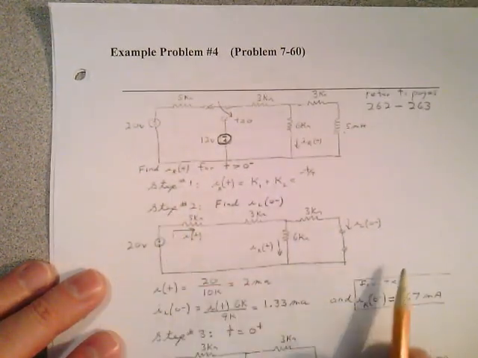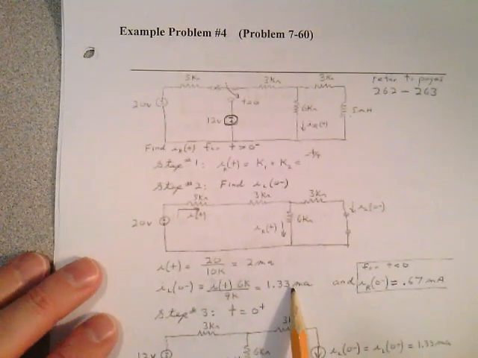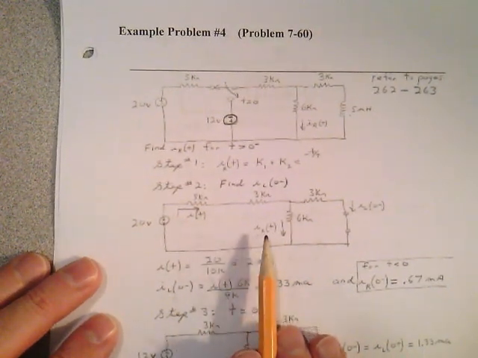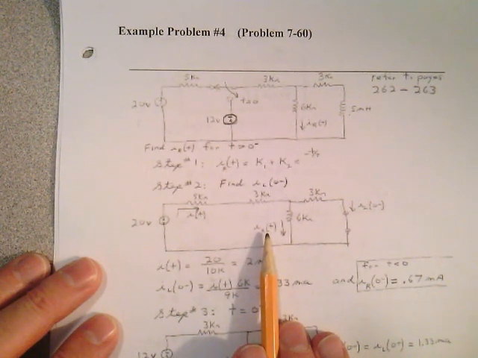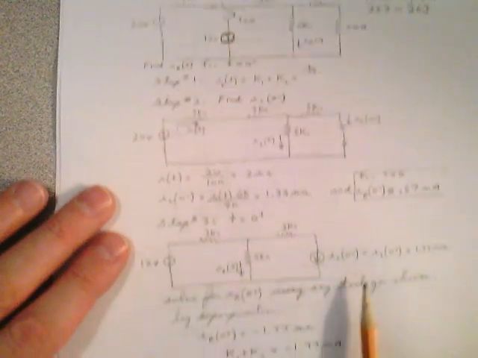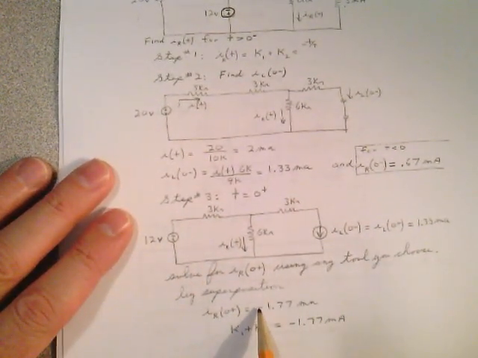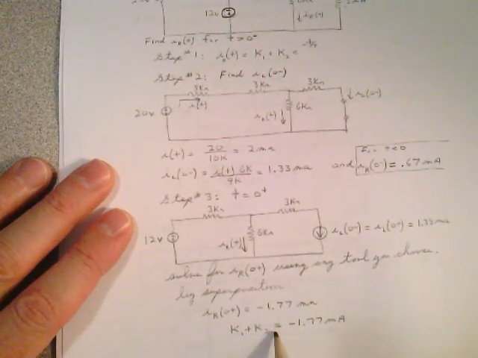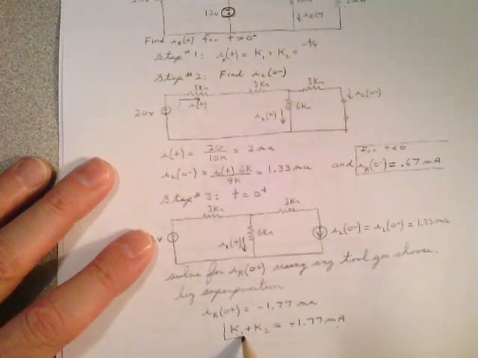Step number 2 results in this 1.33 milliamps. Read step 2 and make sure you understand you have to redraw this circuit, and that's what it looks like when you redraw it. Step number 3, there's the circuit, which results in I sub R at 0 plus is equal to negative 1.77 milliamps. K1 plus K2 is equal to a negative 1.77 milliamps. We're going to use that later.